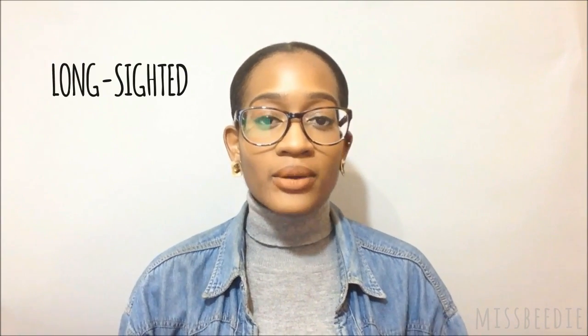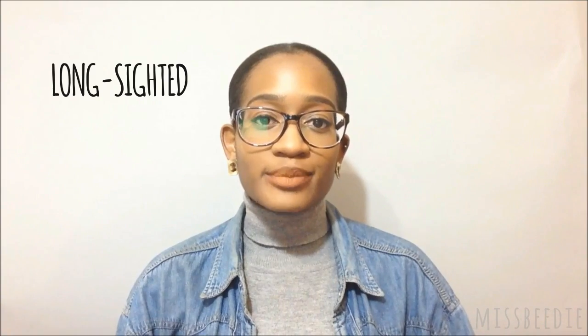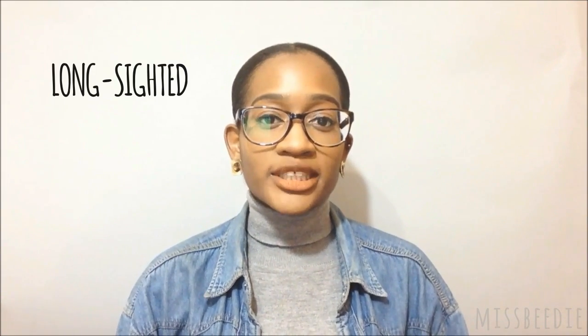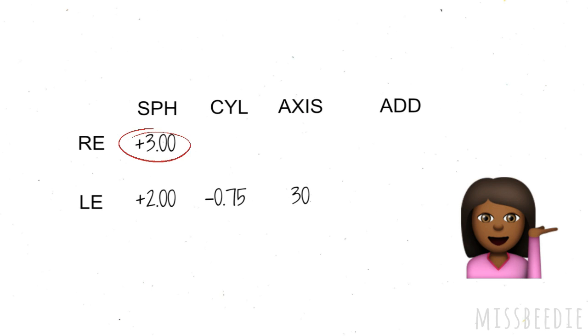Now the fact that there is a plus implies that Olivia is hyperopic. And by hyperopic, we mean long-sighted. And by long-sighted, we mean she has problems focusing on things up close sometimes. Far away might be okay, but she needs that plus power to help her to see things a little bit clearer. So in her right eye, she has a +3. You'll notice underneath the CYL and the axis, there is no power, there is nothing there, which means that her eye is perfectly shaped like a football, and there is no astigmatism there.